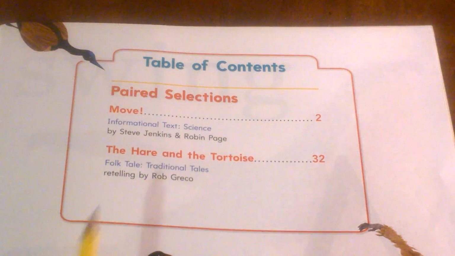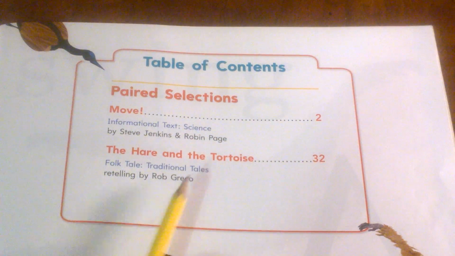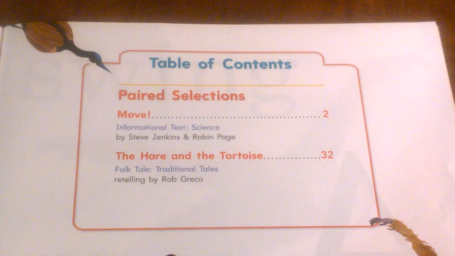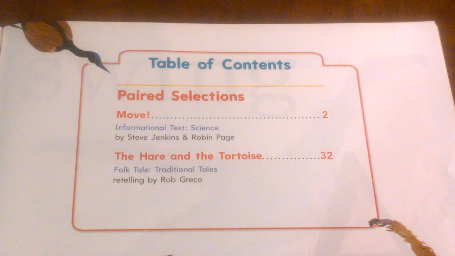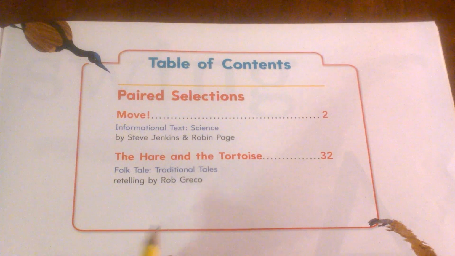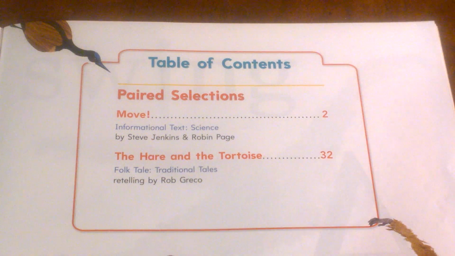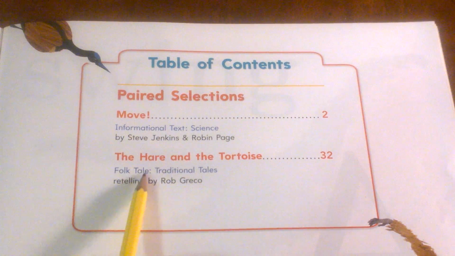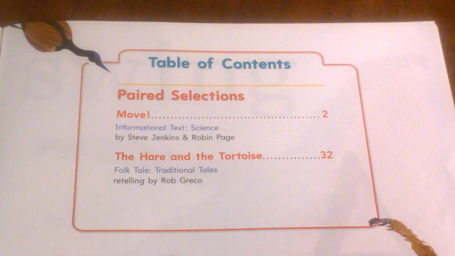This story is a folk tale or traditional tale. A folk tale is a story that has been read or told with words many times over a long period of time. So Rob Greco is not exactly the author. He's just retelling a folk tale that he's already heard.